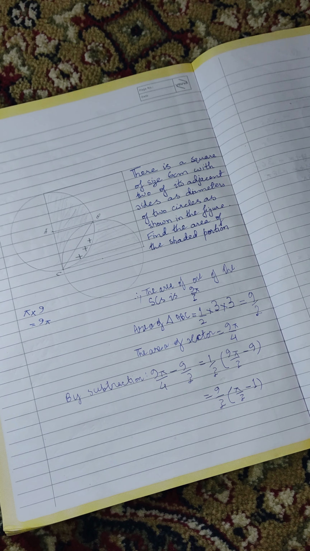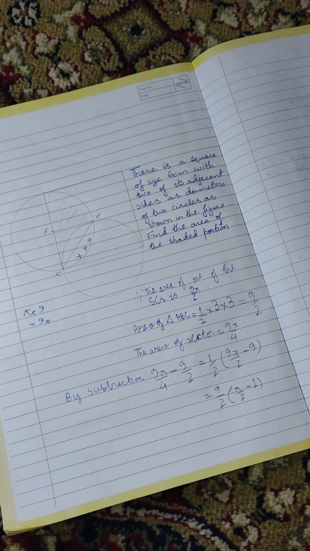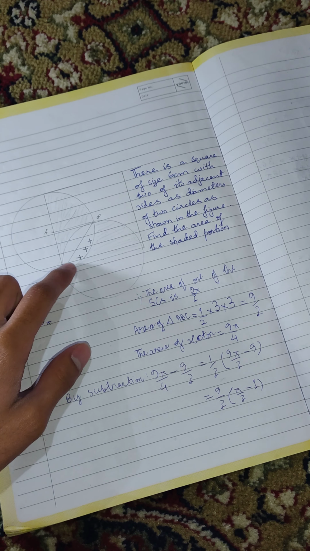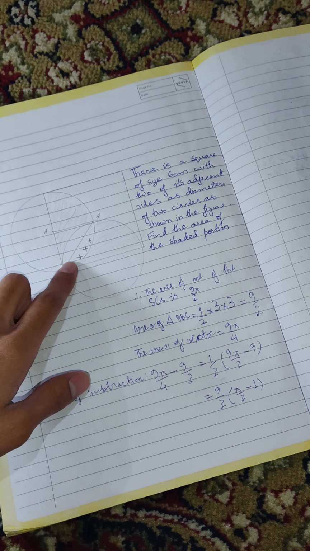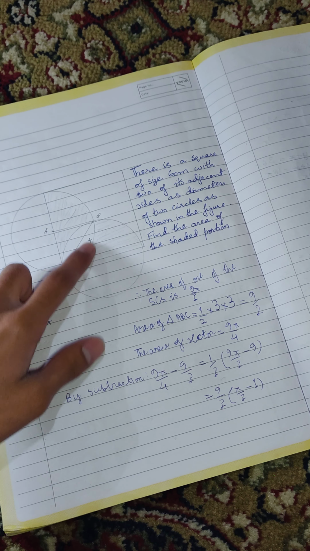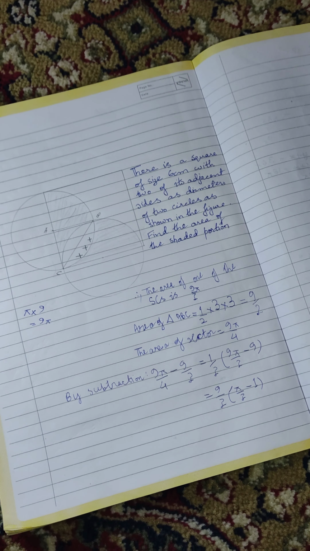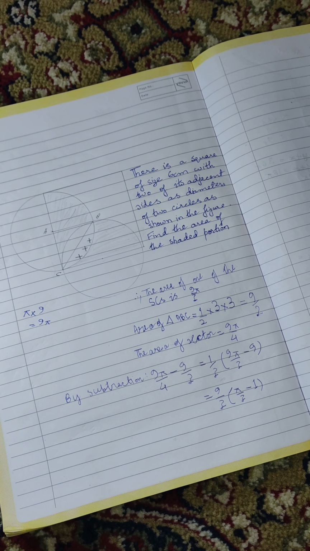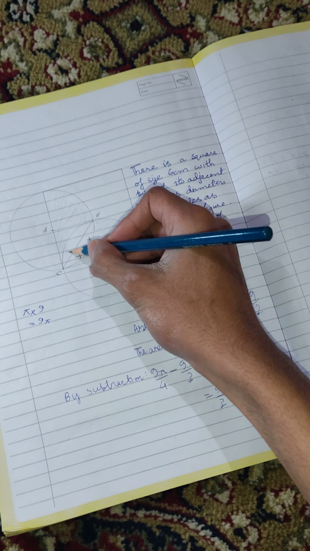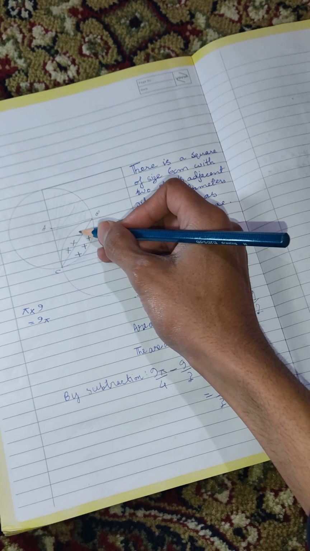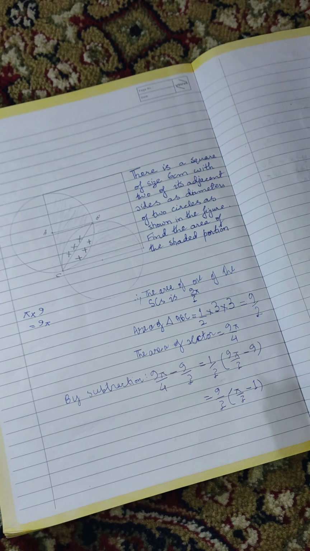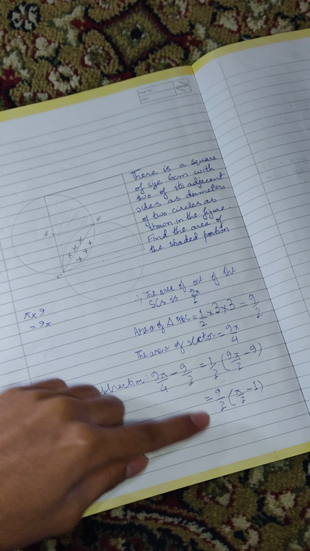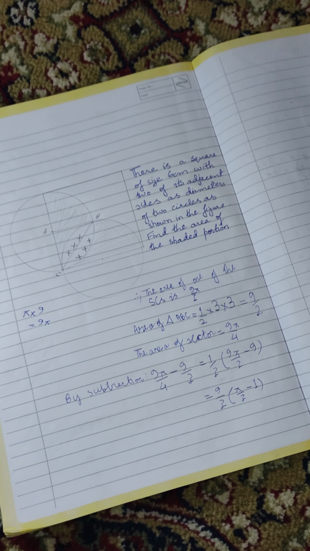So if we multiply this thing, the area of this by 2, we'll get the area of the whole I-shaped thing, right? The whole of the crossed area. So these two crossed areas, we'll get the area of all of this if we multiply this by 2. So let us multiply this by 2.